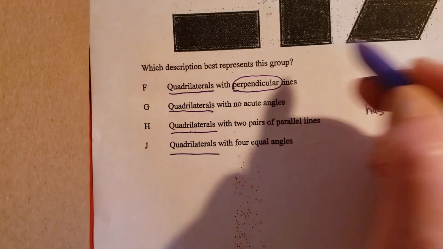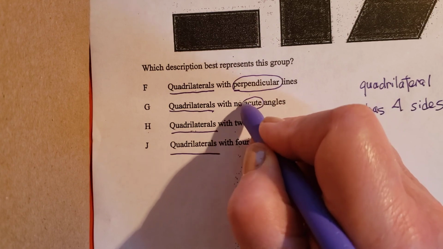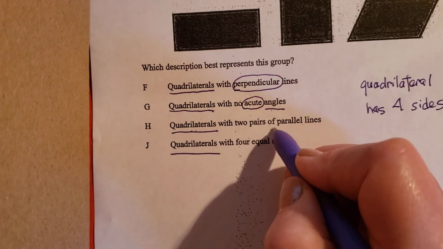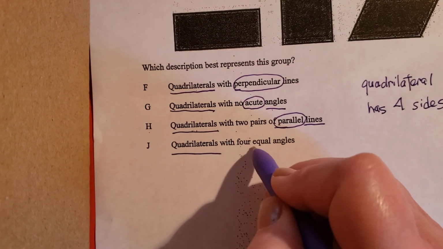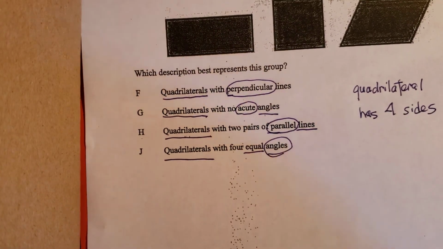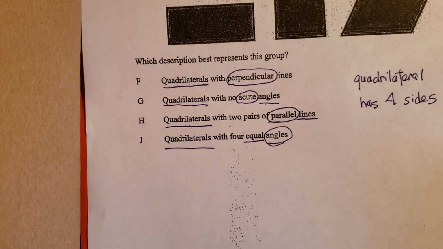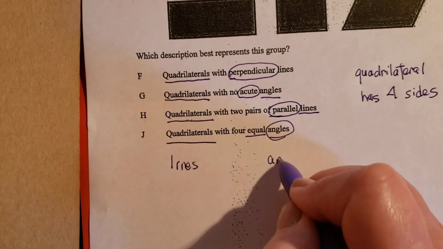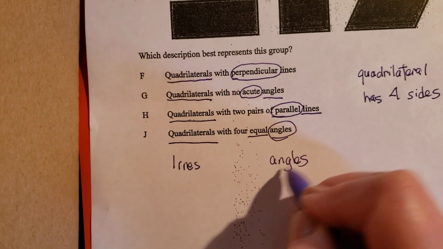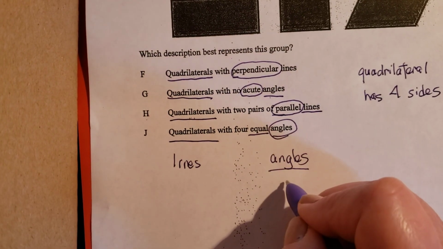All right, there's some other words that they're going to be talking about. Perpendicular lines, acute angles, uh-oh. Parallel sides and equal angles. So they're either talking about lines or angles. What kind of an angle?